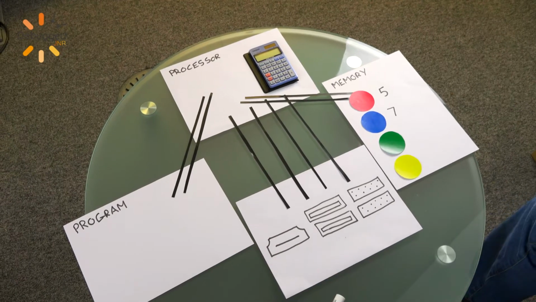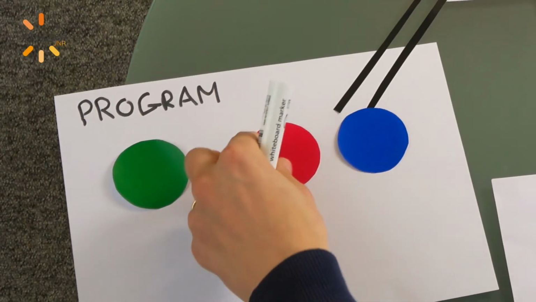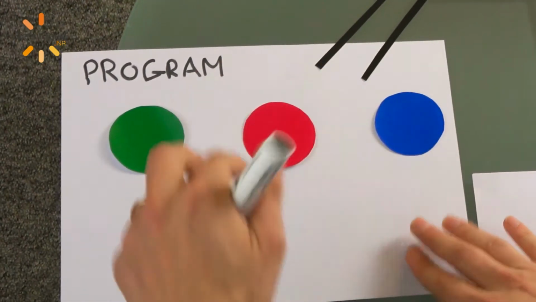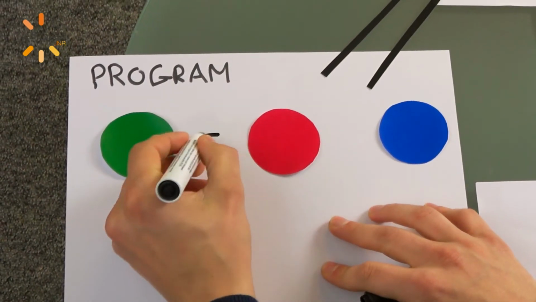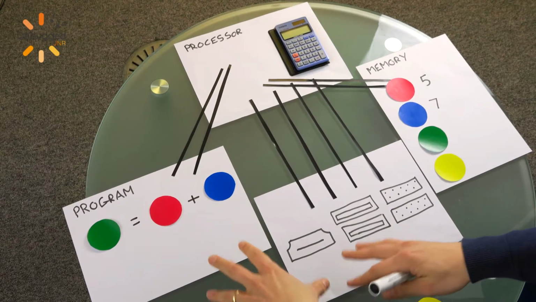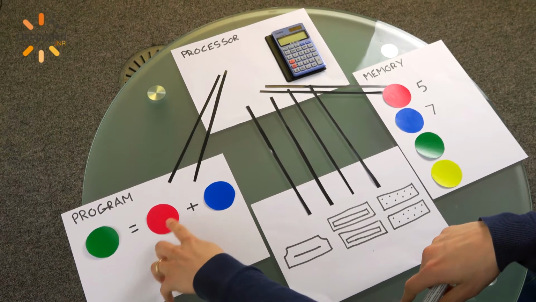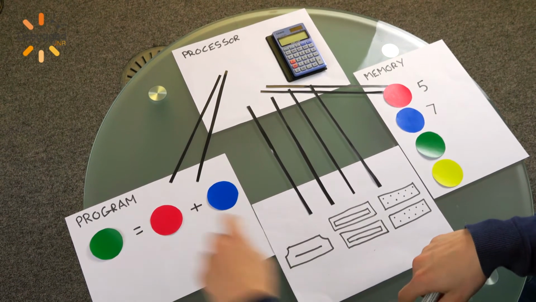And now we're going to have a program. What is it we're trying to solve using this computer? So I'm going to put in some colours, like this. I'm going to say green is equal to red plus blue. This is just some maths, so we need to find out what the blue number is, what the red number is, and add them together, and that's what green is going to be.